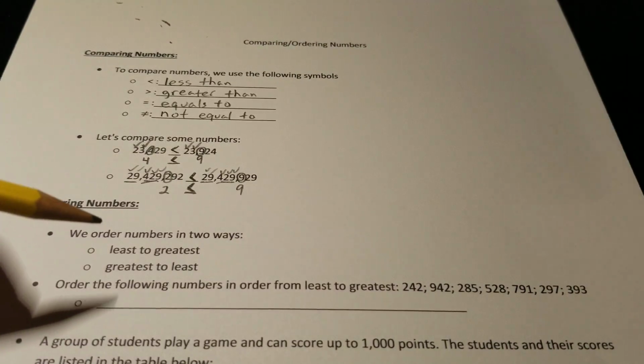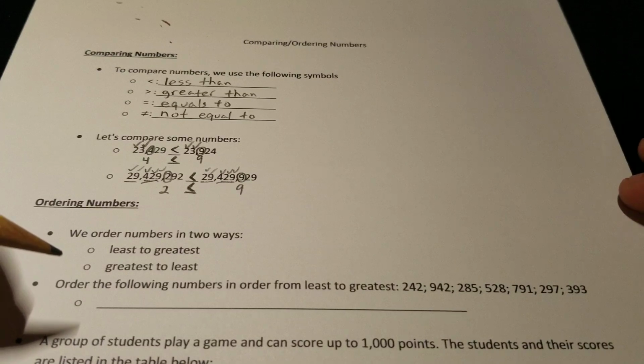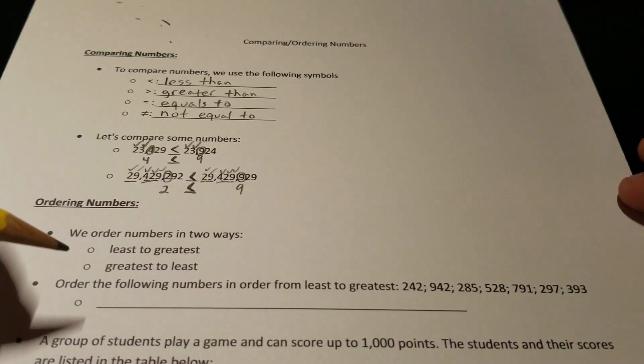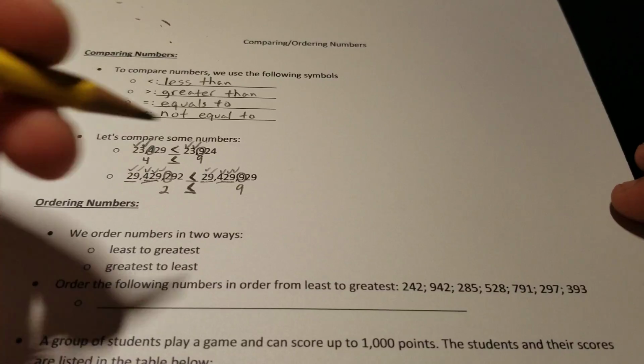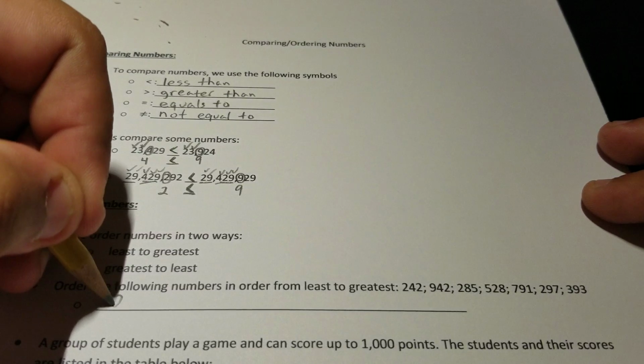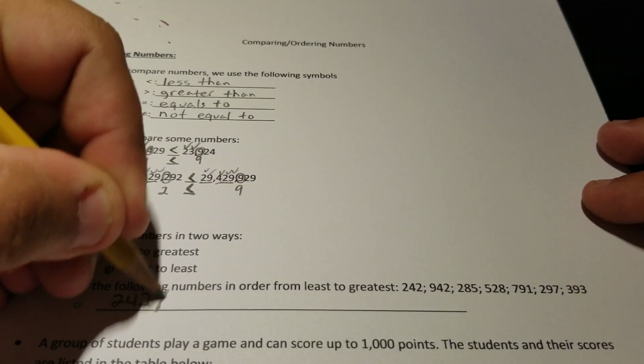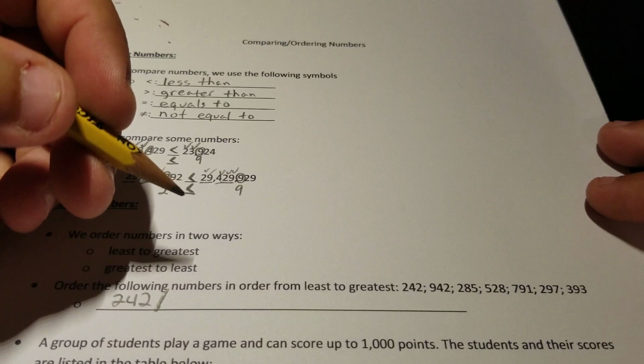Now let's order these numbers in order from least to greatest. Well, they're all in the hundreds, so that makes it very simple. So, from the looks of it, the first number would be 242. And I'll put slashes in between.